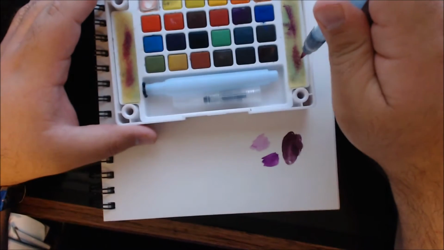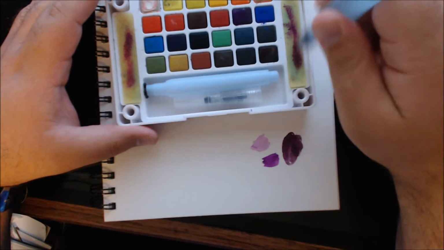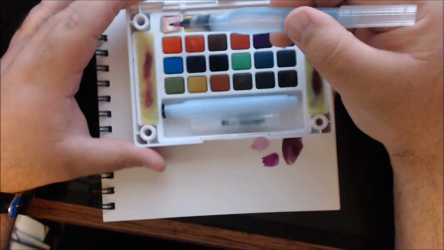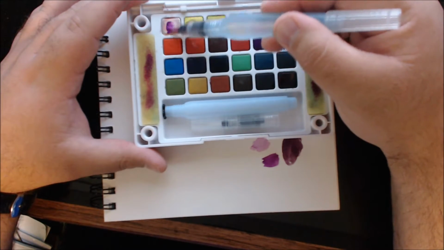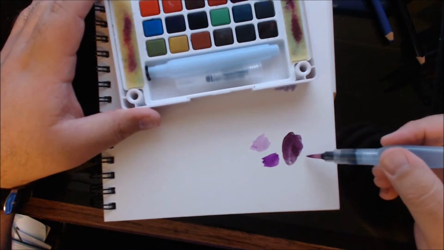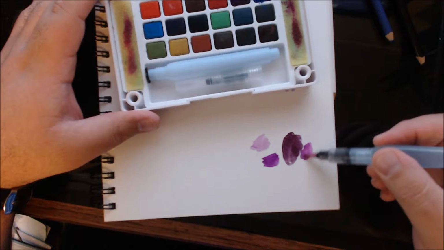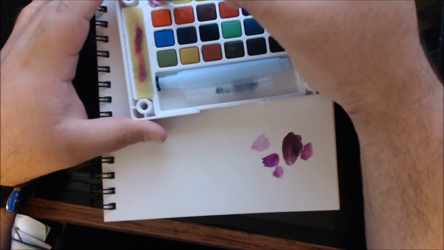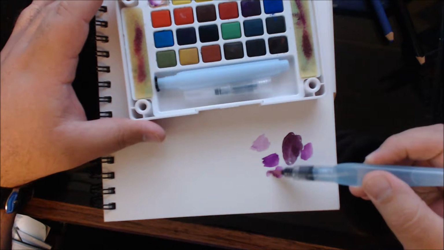And of course, the inverse is true, wherein if you pick up purple and you get some white with it, you're going to be lightening things up. See, that's lighter than the default value up there. Get a little more white, make it a little more noticeable. See?